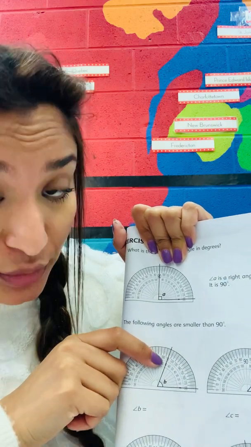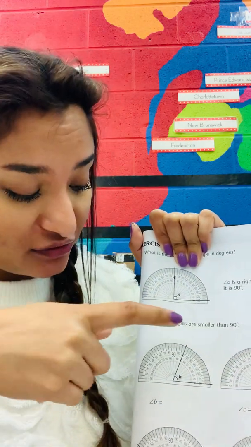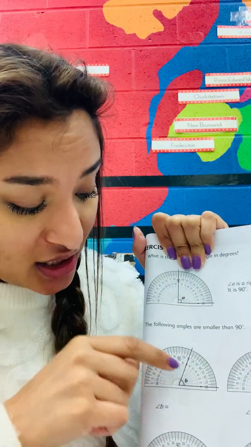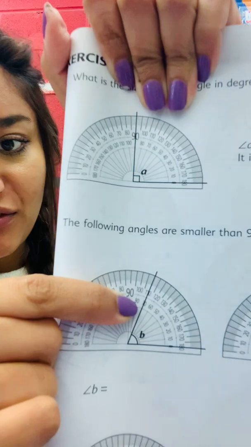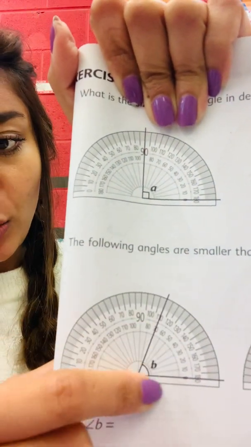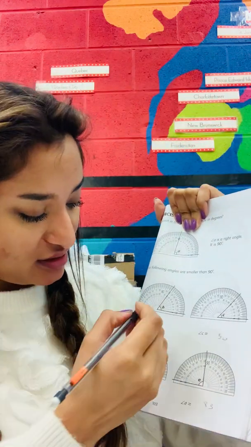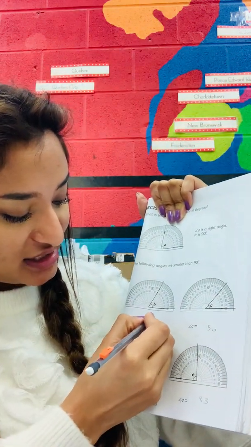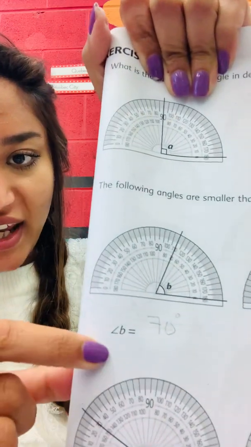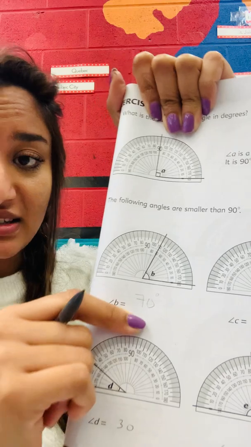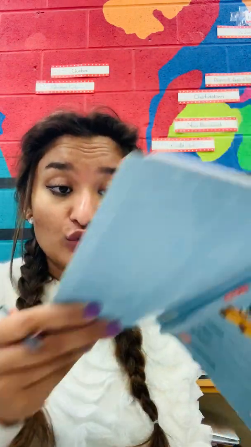So for my numbers, when I'm saying, well, what's the measurement of this angle? I am not going to choose 110. I am going to choose 70, because I know it's an acute angle. So I will go ahead and I will write 70 degrees. So angle B is 70 degrees. Does that make sense? So grade 4, that's what you have to do for both of these pages. That's all you're doing. You're looking at your angles.